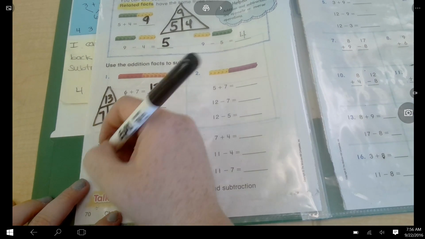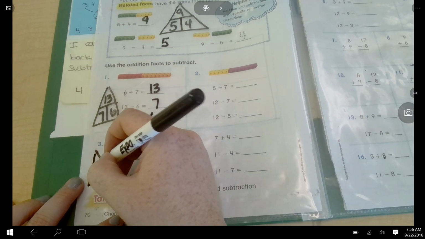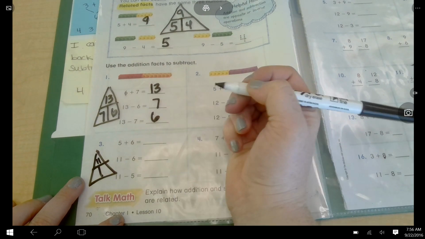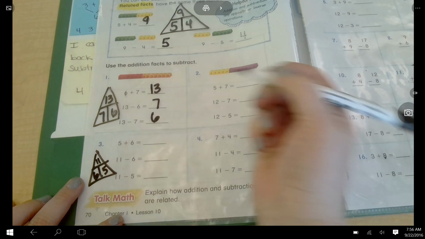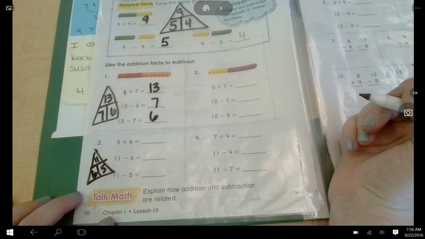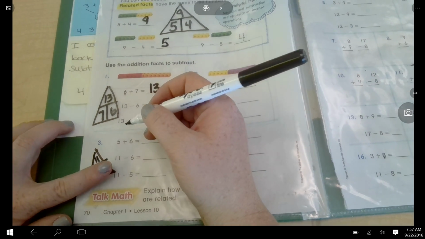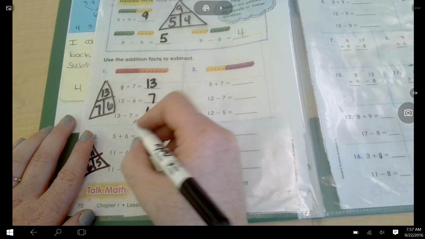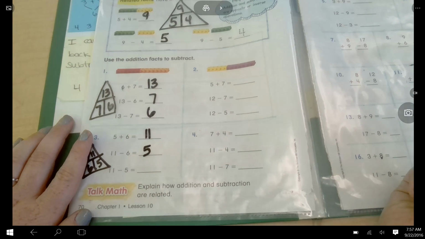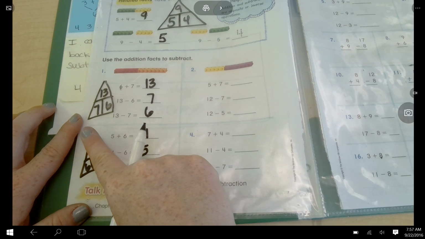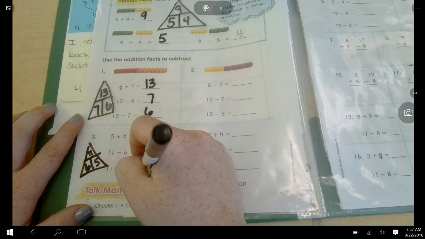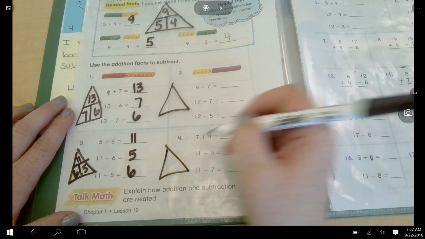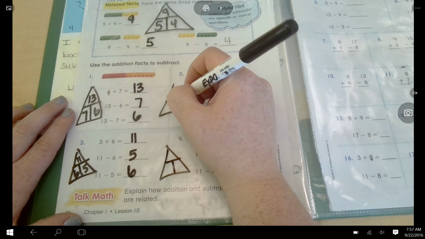I'm going to do that for number 3. I see 11, 5, and 6. 11's the biggest number. I'll put my 2 other numbers from those number sentences in the bottom. So 5 plus 6, I'm going to cover those 2 numbers up. 11's the answer. 11 minus 6, 5 is the answer. 11 minus 5, 6 is the answer. Try that with number 2 and number 4 on your own. I want to see your triangles when you come to my teacher lesson.